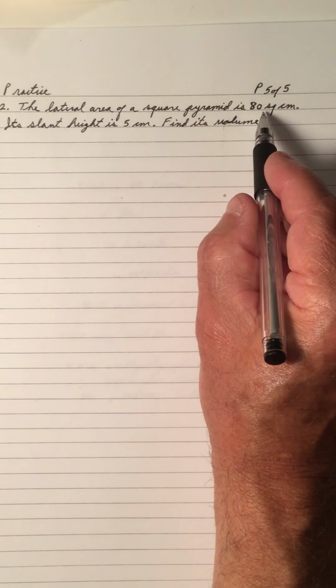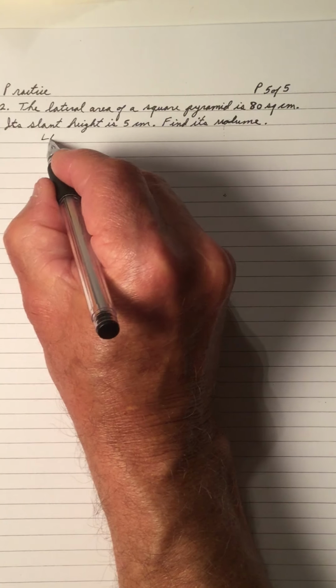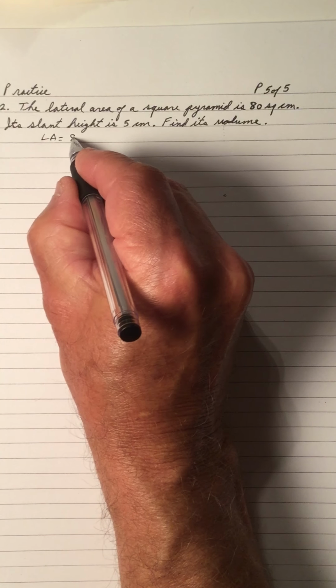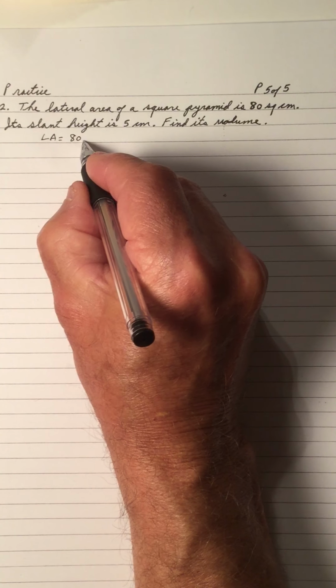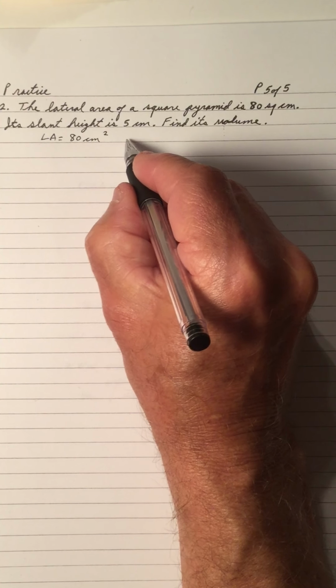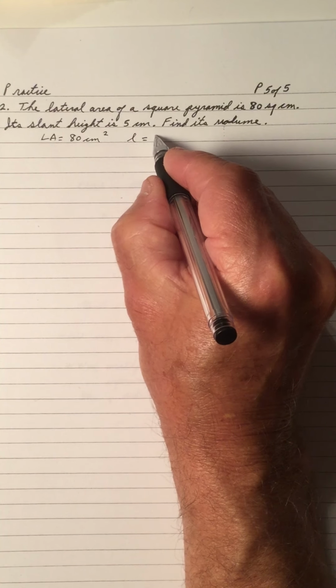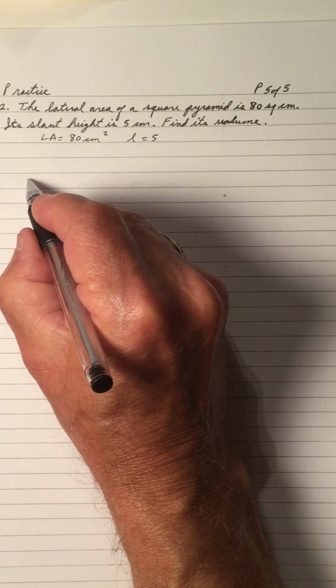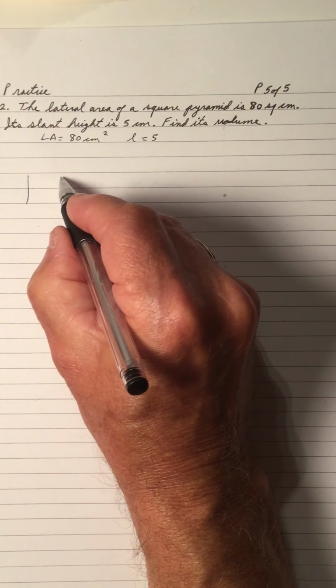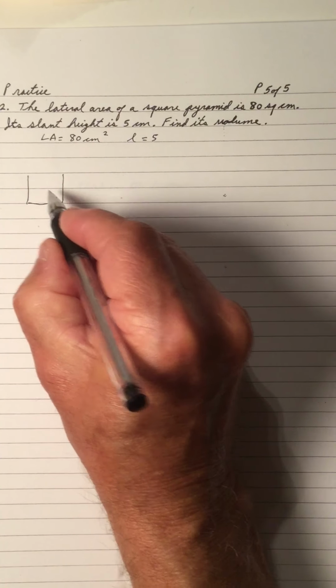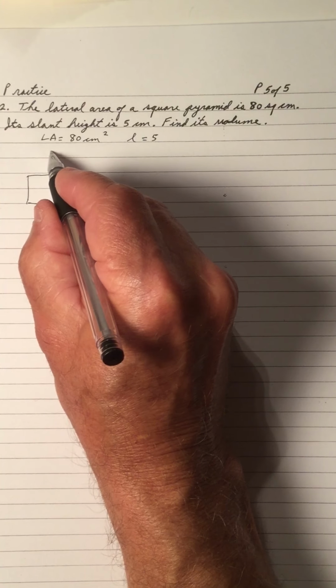We have a lateral area of a square pyramid to be 80. So the lateral area of a square pyramid is 80, and you have square centimeters. That is area. The slant height, L is slant height, is 5. So let's draw a pyramid.